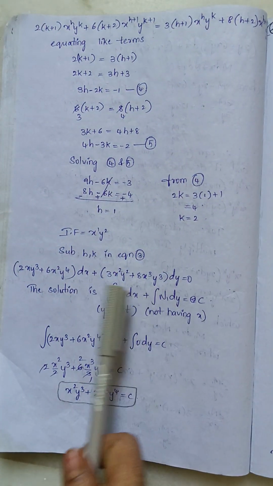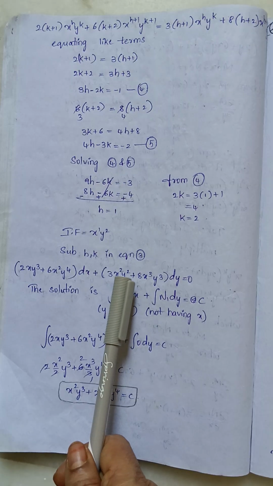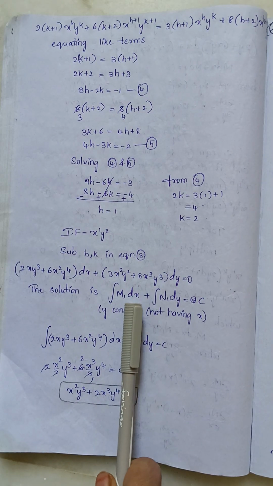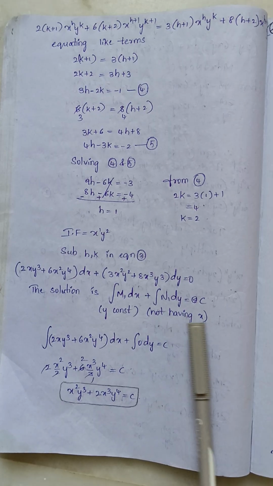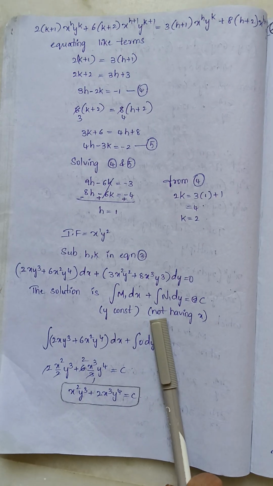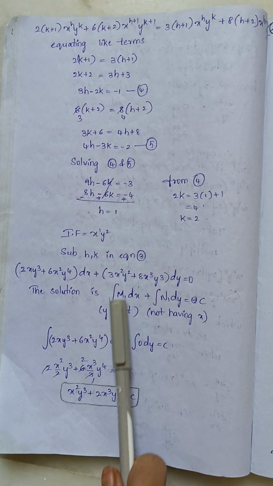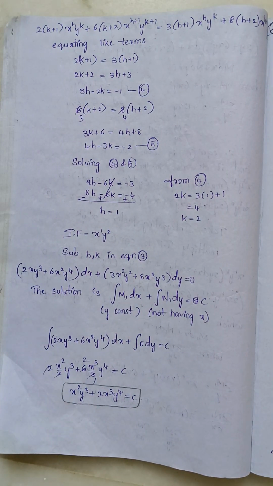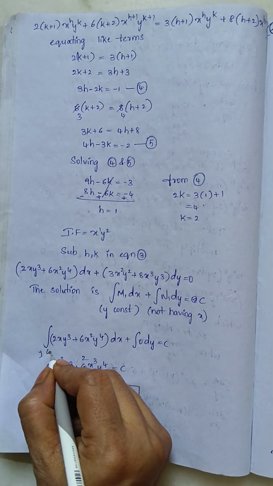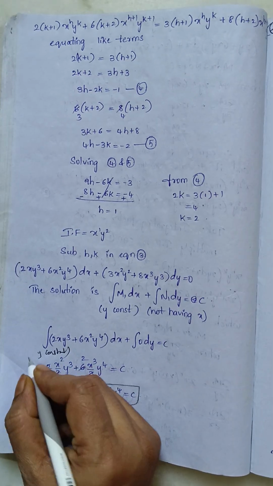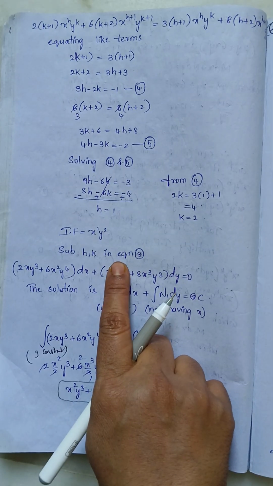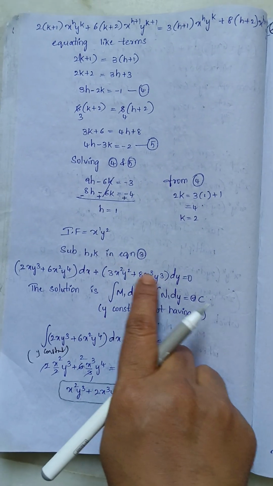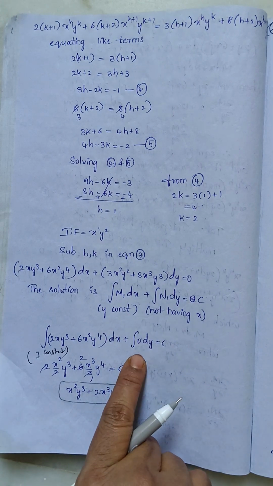Okay, and this is an exact differential equation, so we have the solution as integration M dx where y is constant, and integration N dy where it is not having x terms, equal to constant. We know this formula. Integration M dx where we take y as constant, and N without x terms. Here we have x terms, so we should not take this one. Here also we have x terms, that's why we should not take this term. Simply we can write it as 0.